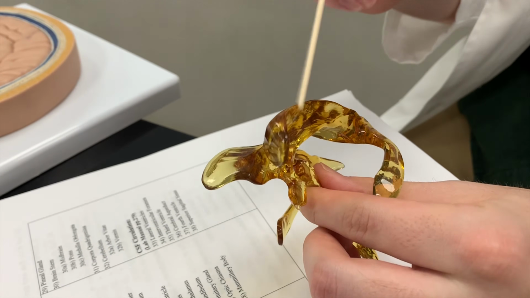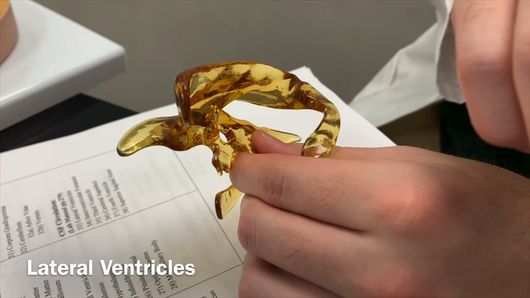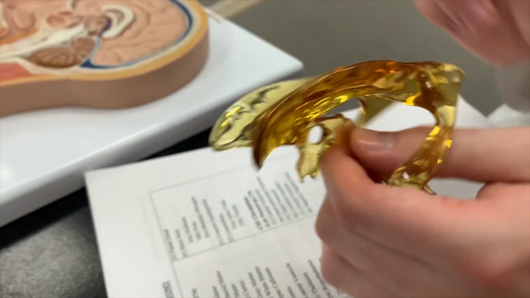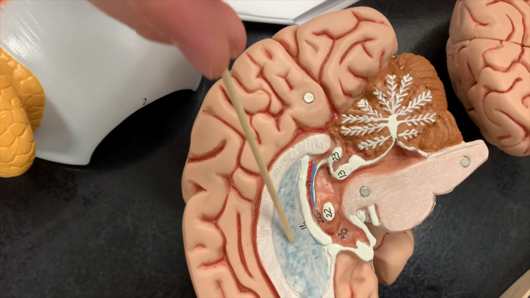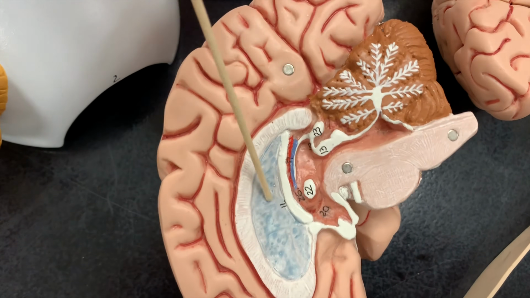So your cerebrospinal fluid flows through different areas of your brain. So right here on these two, you have your lateral ventricles, which you can also see right here. And they're separated by the septum pellucidum, which is right here. It's not really on your list, but it helps you understand why they're separated.